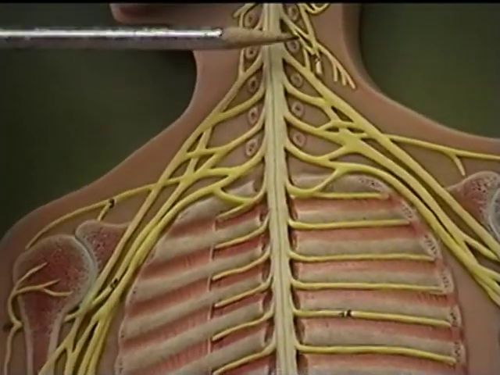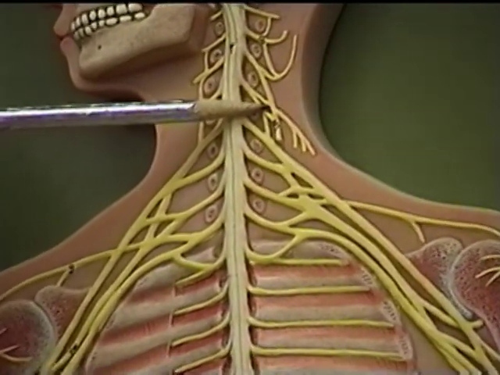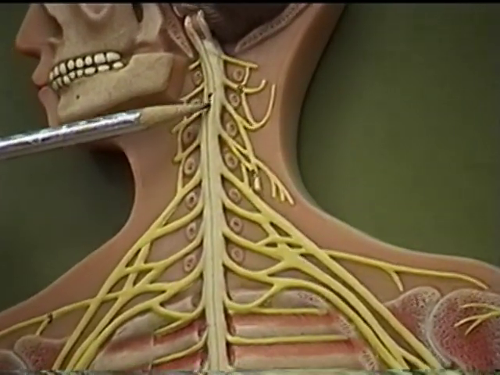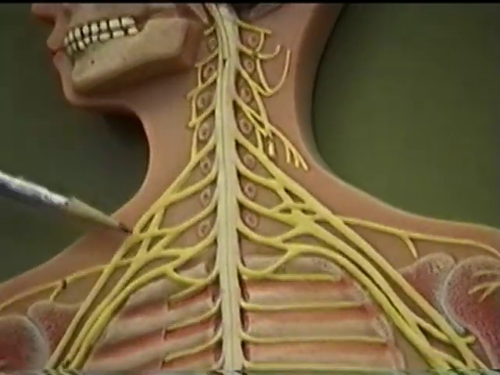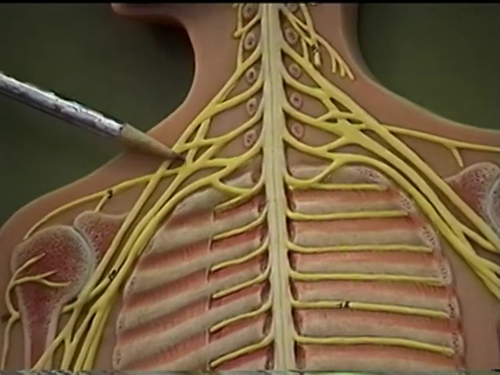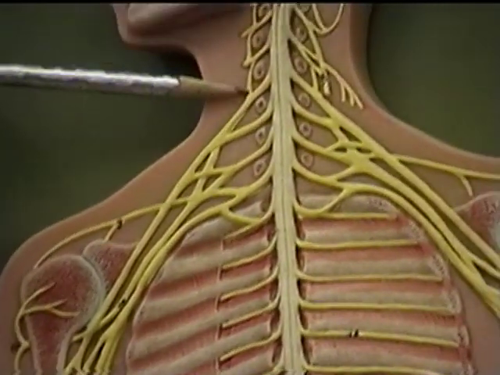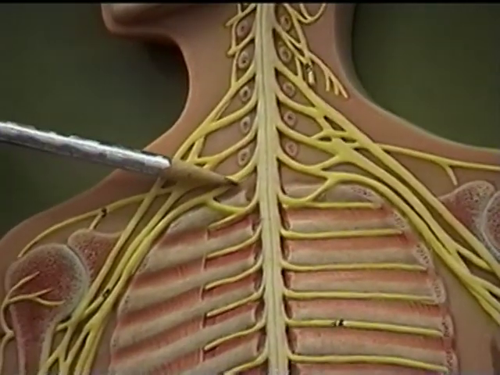And what we're seeing right here is the cervical plexus, and it arises from the upper cervical nerves. And then this big plexus we were just looking at is the brachial plexus, and it arises from the lower cervical nerves to the upper thoracic nerve.